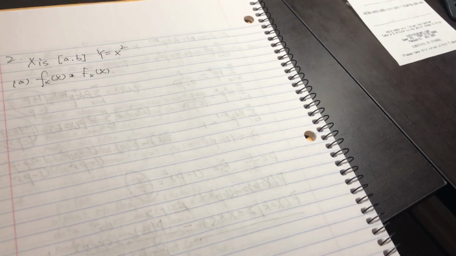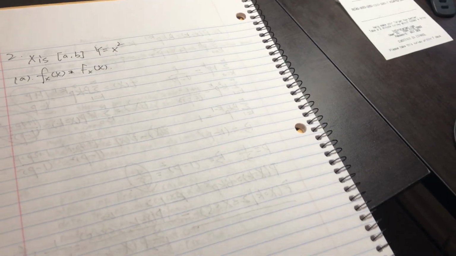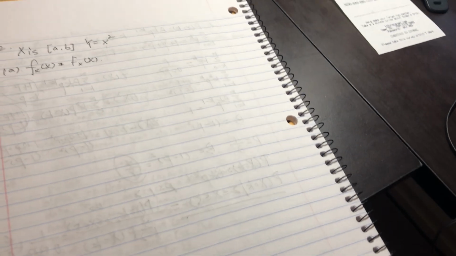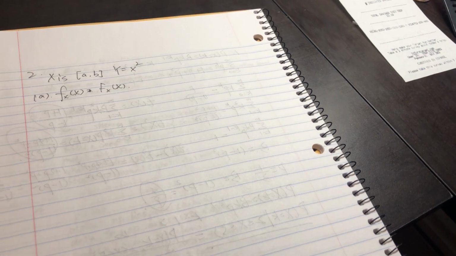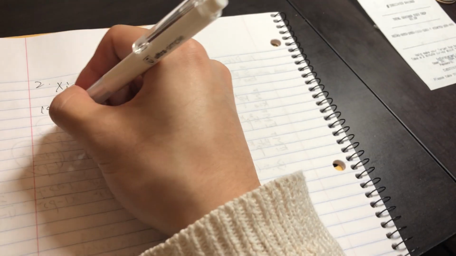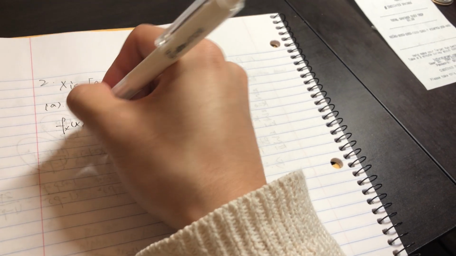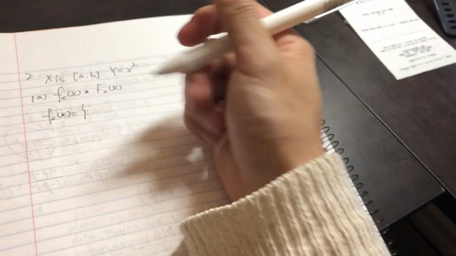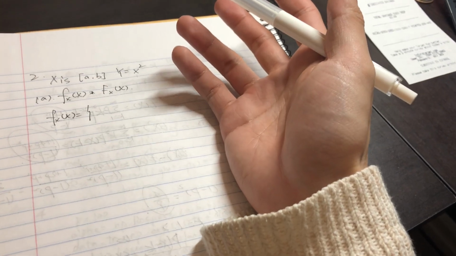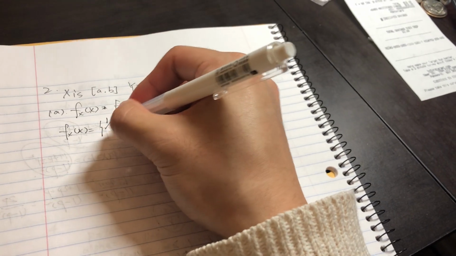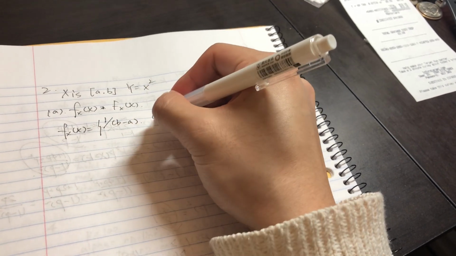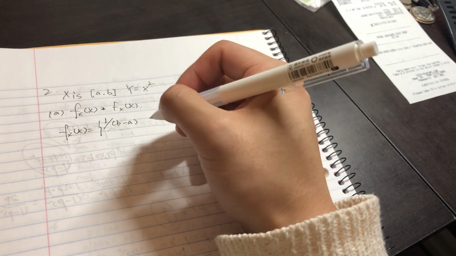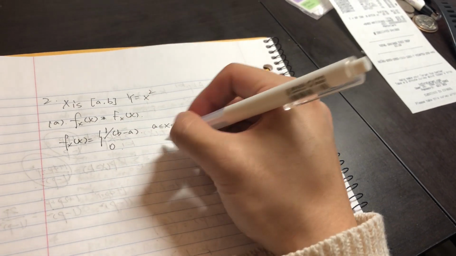So for this question, the first thing we should do is to write down these two functions. The first function is f_X(x), equal to, there are two possible answers. The first one is 1 divided by b minus a when a is smaller than x smaller than b, and the second one is 0 otherwise.